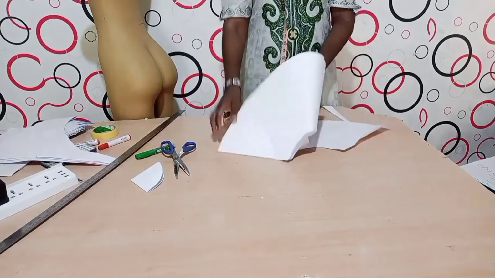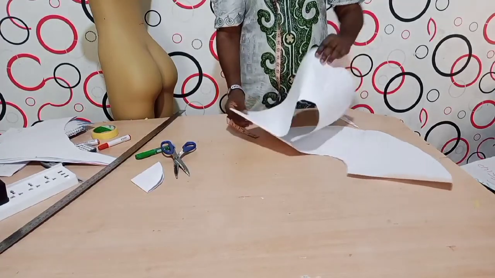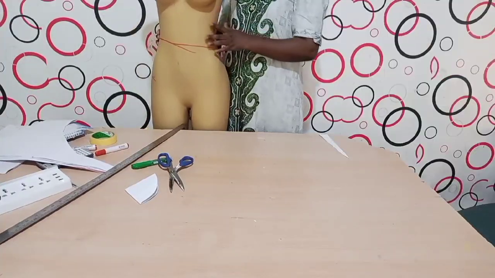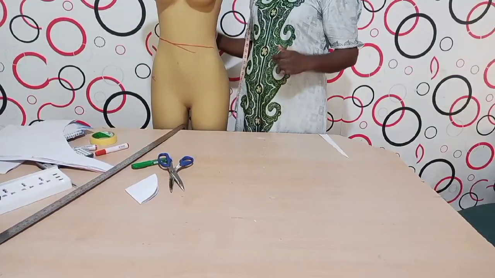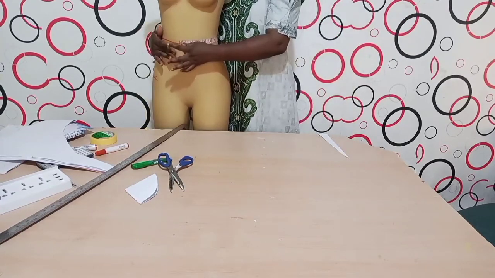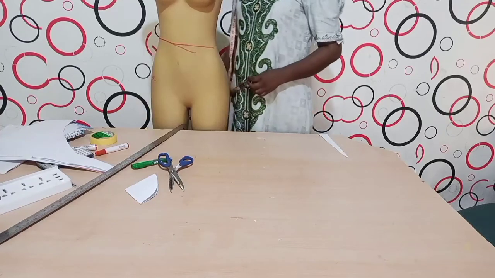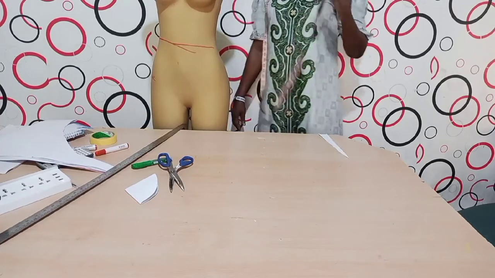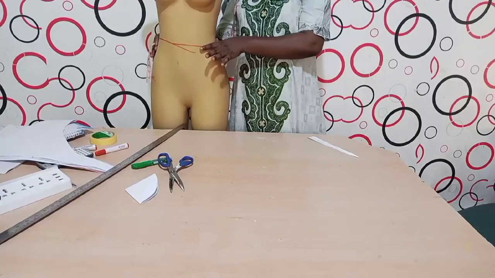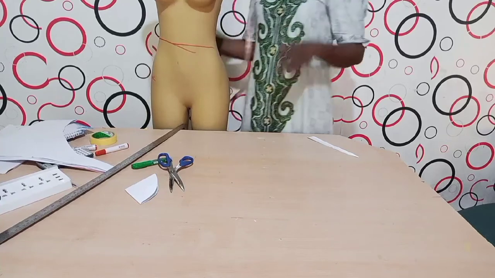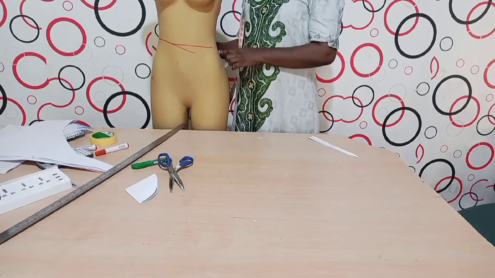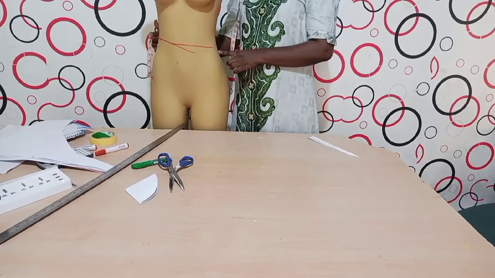And if I decide to draft this as 720 degrees, we cannot draft a 720 degrees at a go. What you just need to do is get your circumference measurement, and 720 degrees is 360 degrees times 2. So that means we are going to be having 2 full circles joined together. So if we are having 2 full circles joined together, that means we will join in this place.